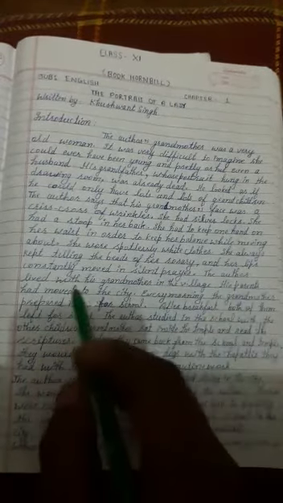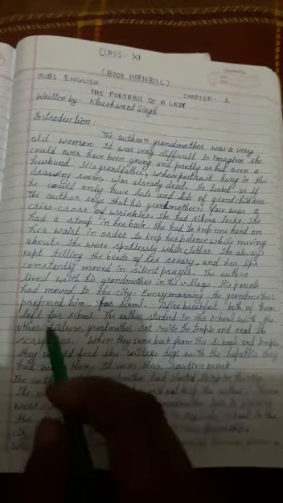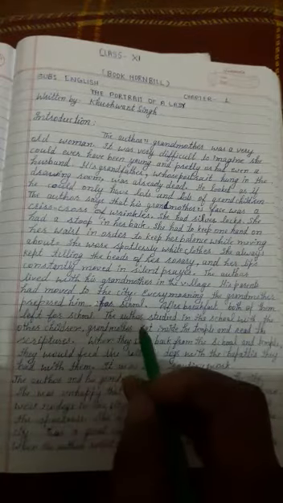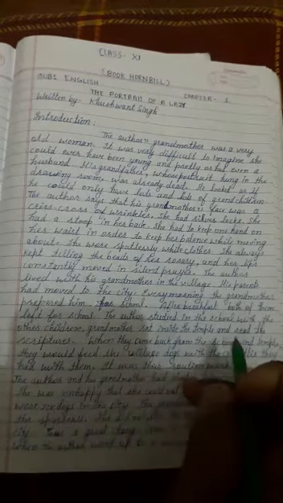The author lived with his grandmother in the village. His parents had moved to the city. Every morning, the grandmother prepared him for school. After breakfast, both of them left for school. The author studied in the school with the other children. Grandmother sat inside the temple and read the scriptures.